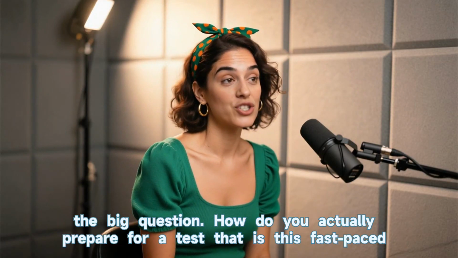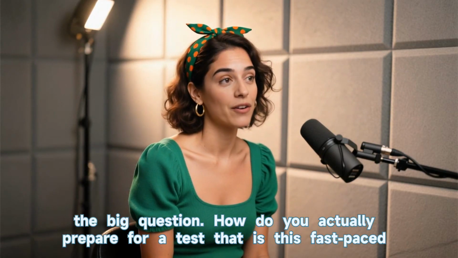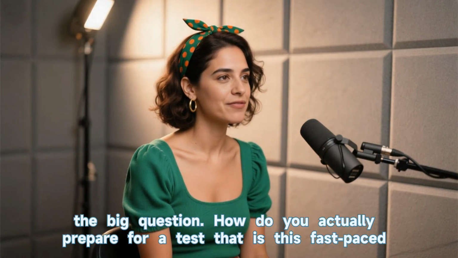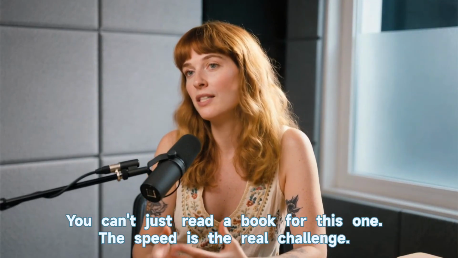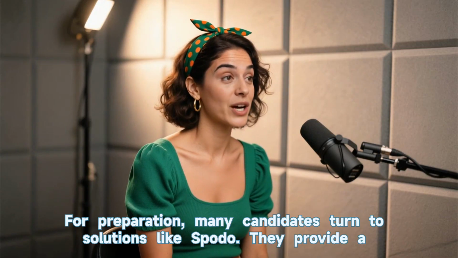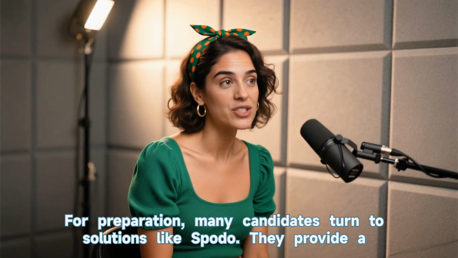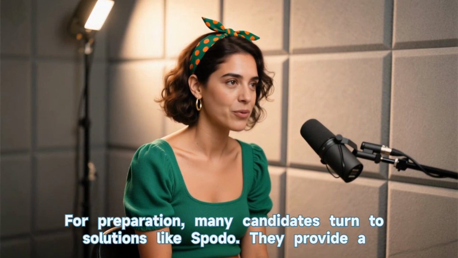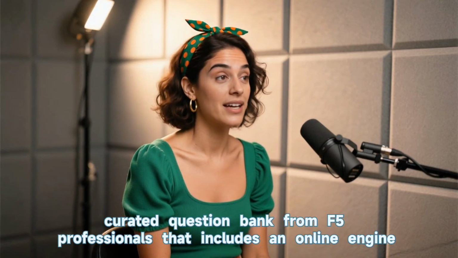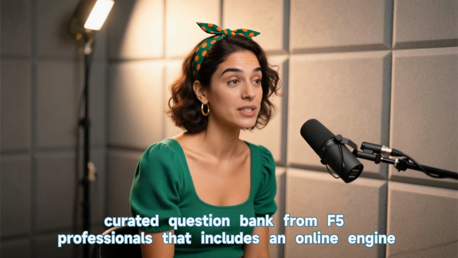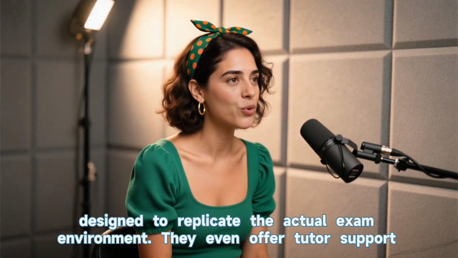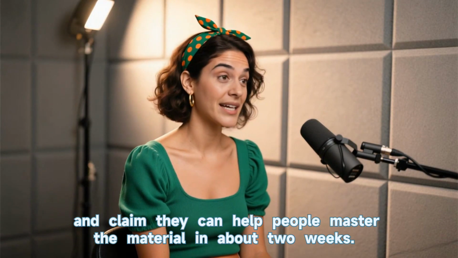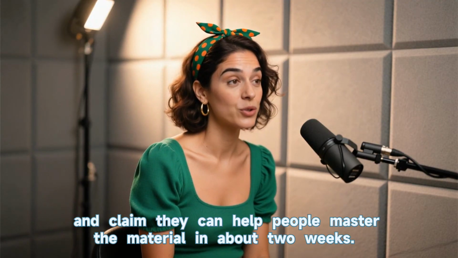Which brings up the big question. How do you actually prepare for a test that is this fast-paced and this specific? You can't just read a book for this one. The speed is the real challenge. For preparation, many candidates turn to solutions like SPOTO. They provide a curated question bank from F5 professionals that includes an online engine designed to replicate the actual exam environment. They even offer tutor support and claim they can help people master the material in about 2 weeks.